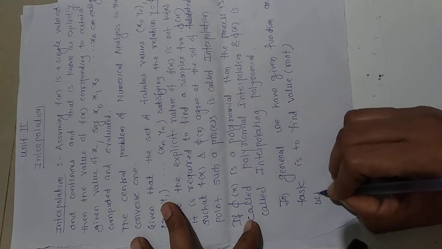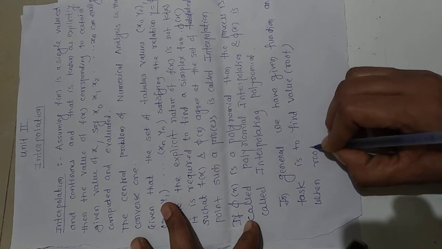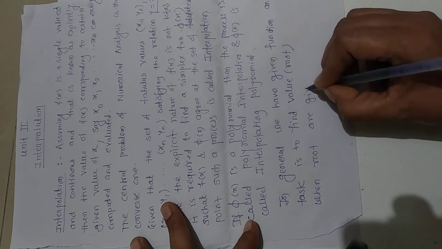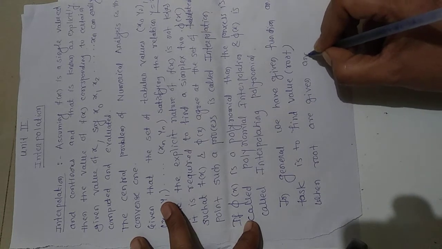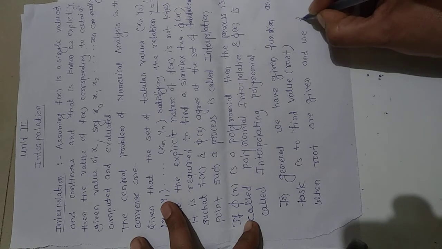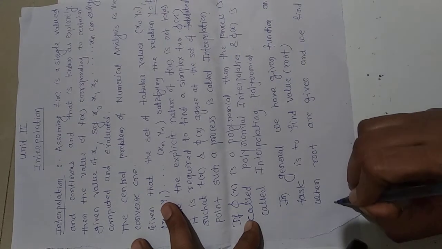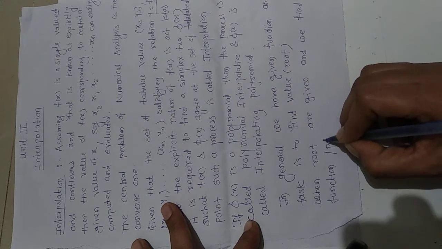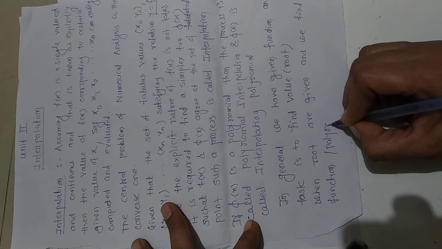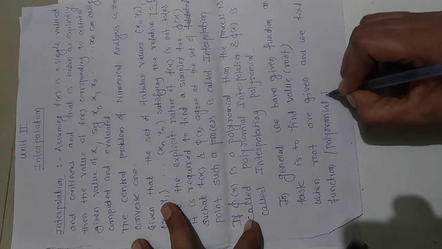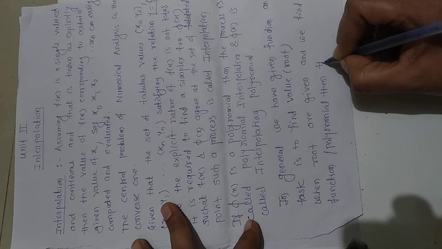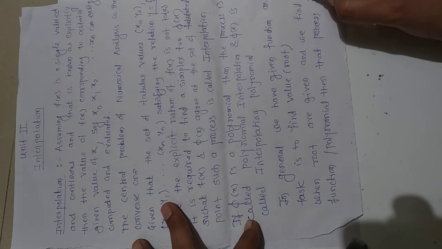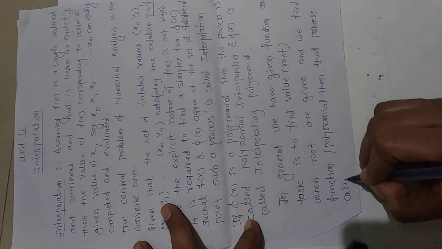When roots are given and we find the function or polynomial, then that process is called interpolation.